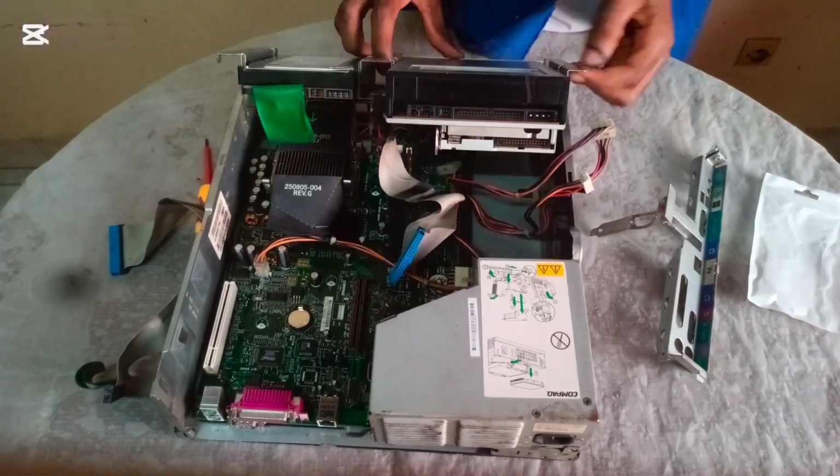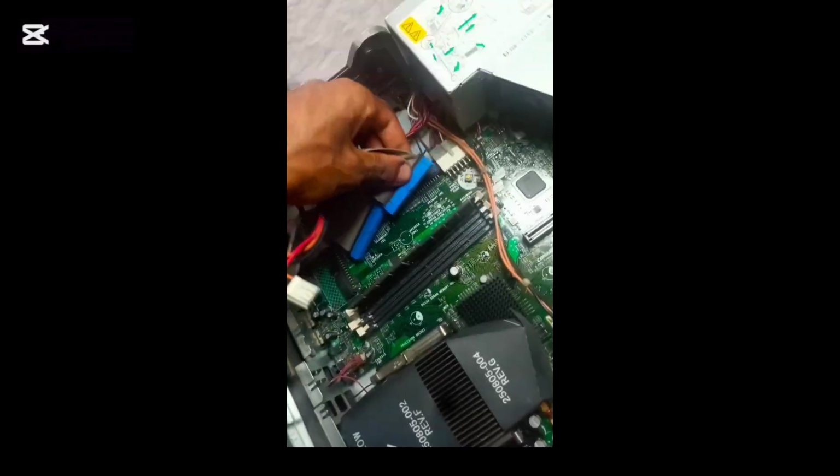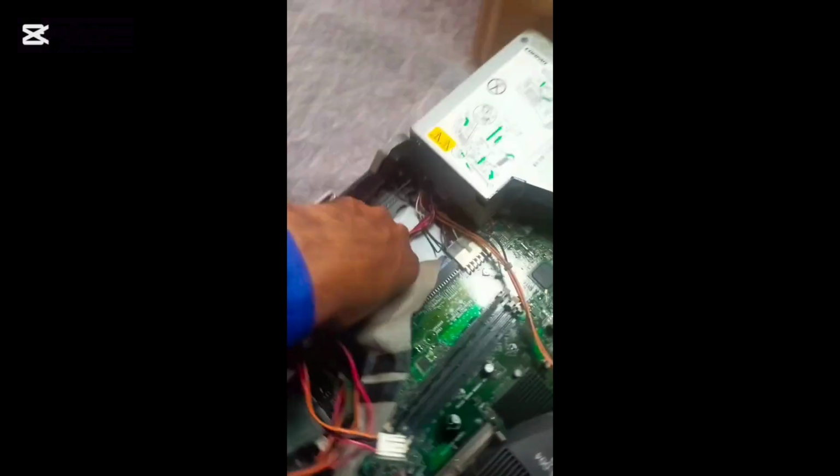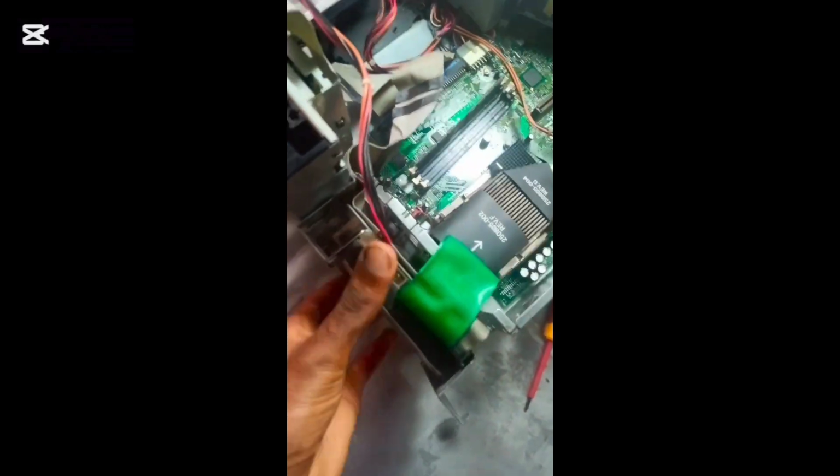Connecting the DVD reader, attaching all SATA cables to the hard disk drive, the DVD reader, and the motherboard.